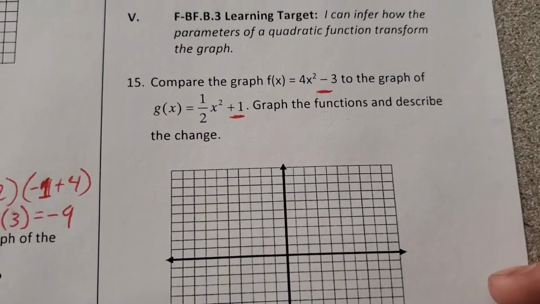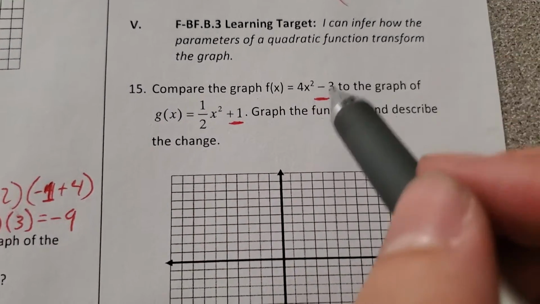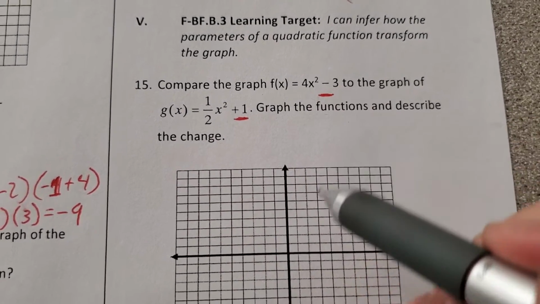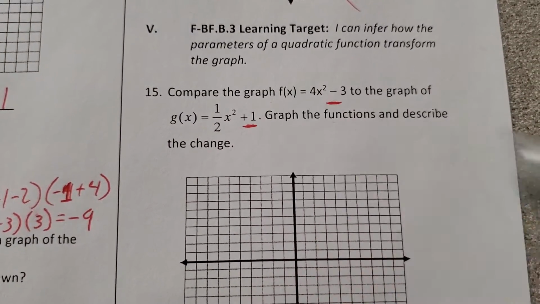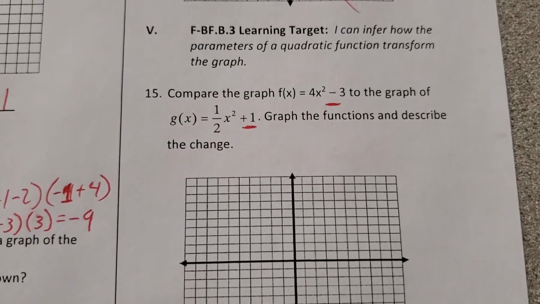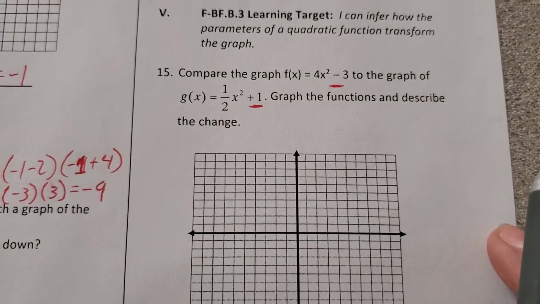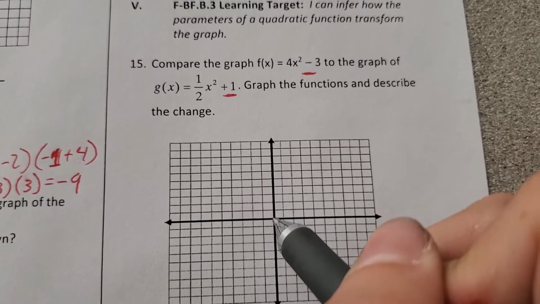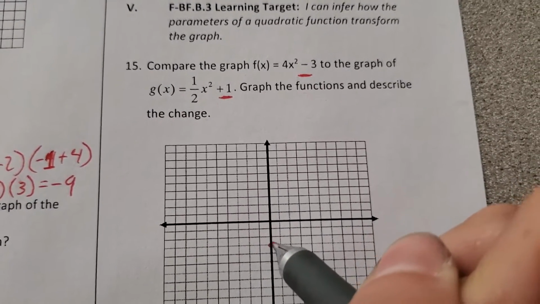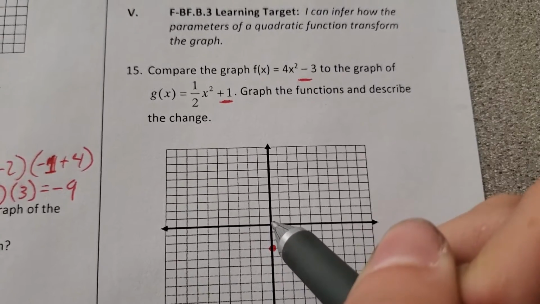We've seen this before with linear equations. We know that -3 is going to shift the equation 3 units down, and the positive 1 is going to shift the equation 1 unit up. They both start at the origin here. One of them is going to shift 3 units down, and another one is going to shift 1 unit up.